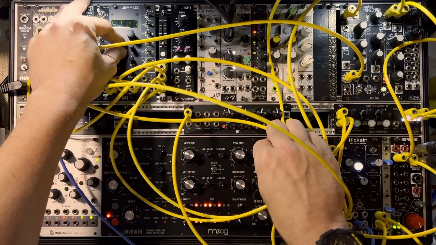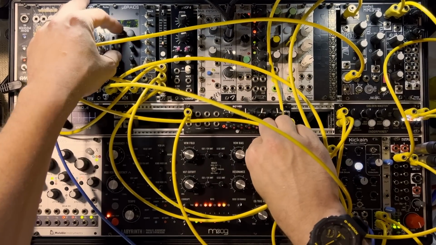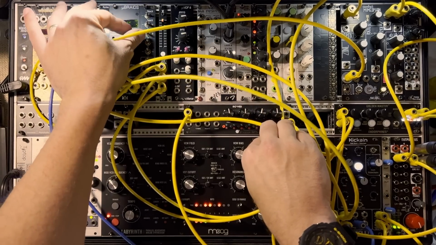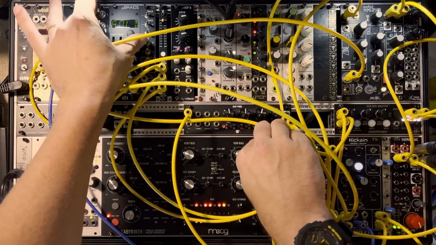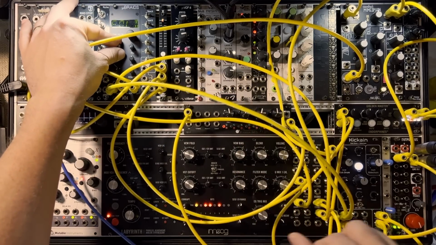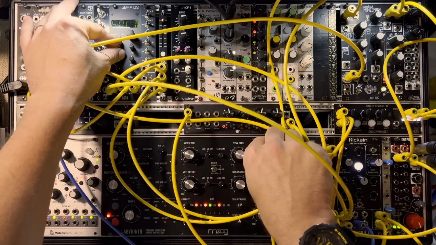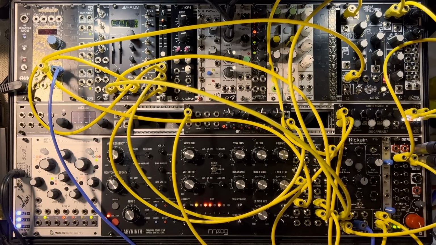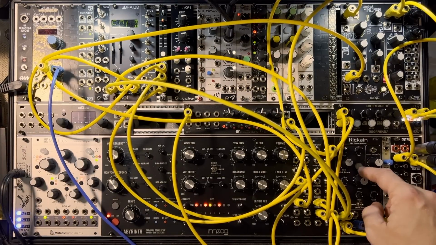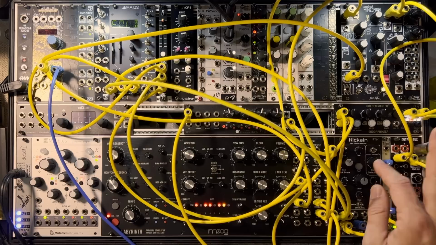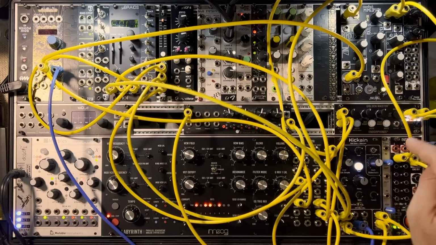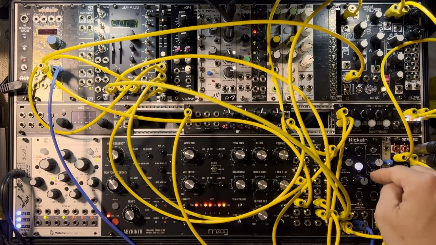I think it's Braids at the bottom. Oh no, it's this. Something I've only just discovered on the Kickane, and thank you Jason from Nebula for telling me, if you put dip switch 4 up, you can make the trigger into a kick mute.